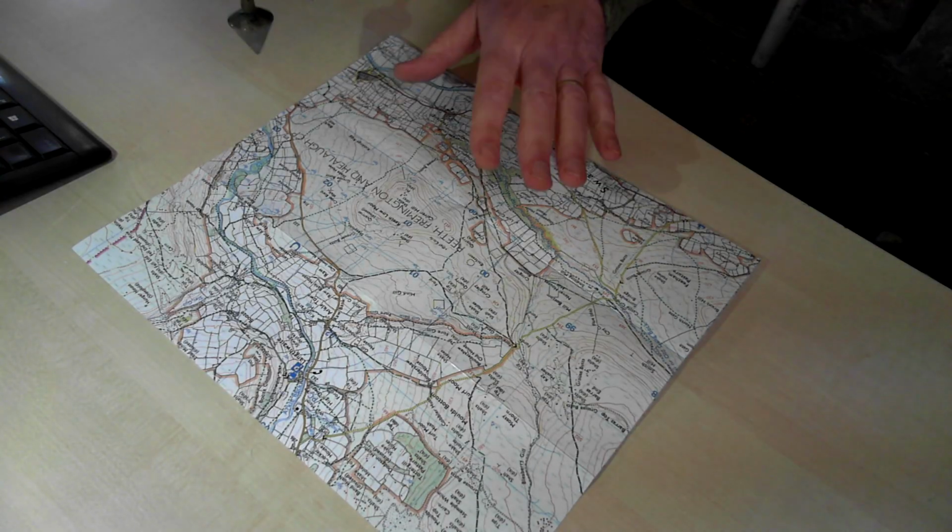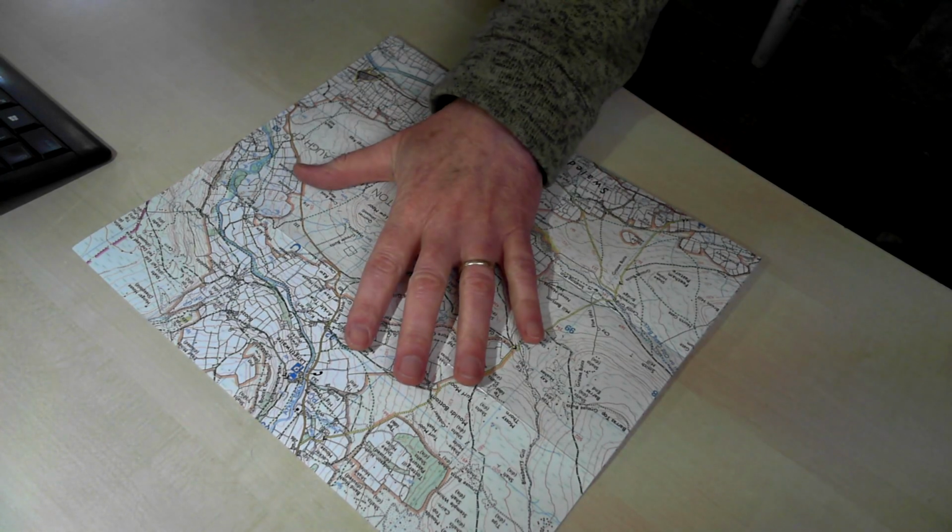So let's kick off and start with the fact that clearly we're using a pendulum. This is not an instructional video on how to use a pendulum. If you want to see one of those, then please click on the link which is showing in the corner of screen. So there are two basic principles, two ways of map dowsing, of working with a map.